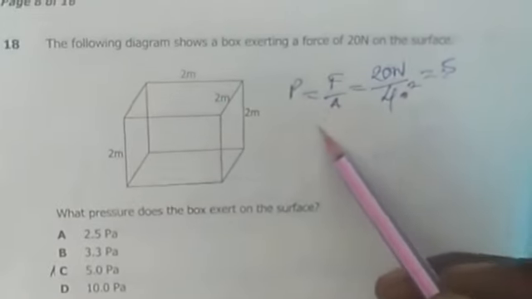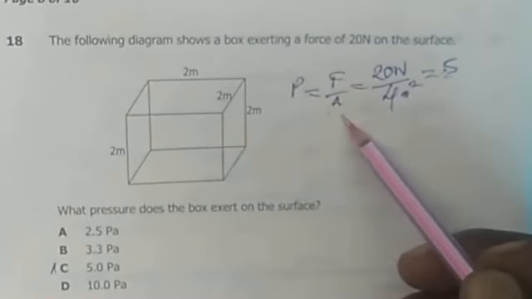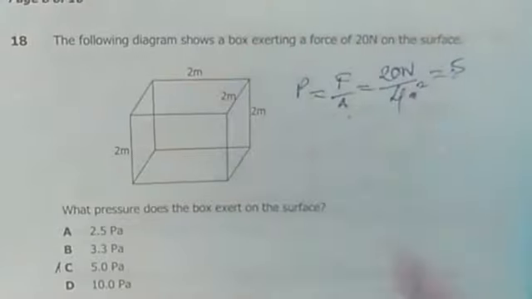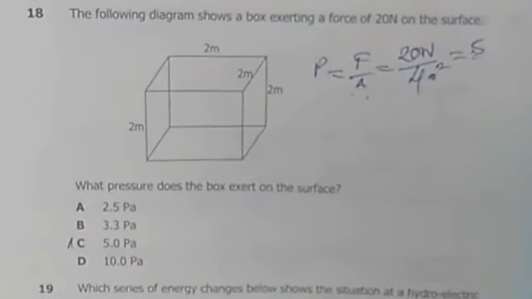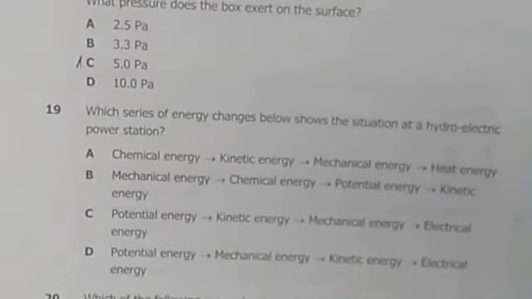So the correct answer is 5, which is C. You should always remember that the formula for pressure is force over area. Once I've done that, we can go to the next question, which is question 19.